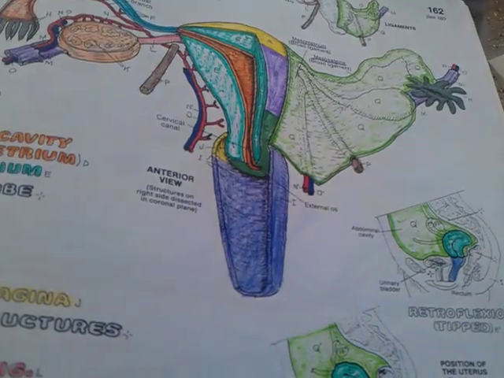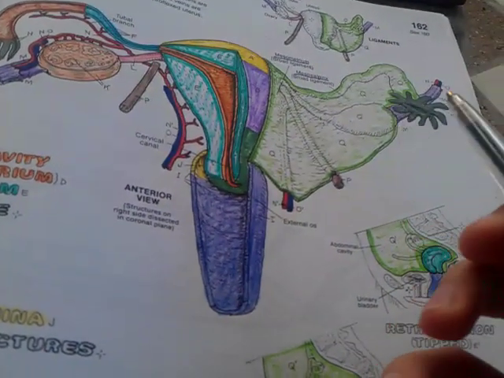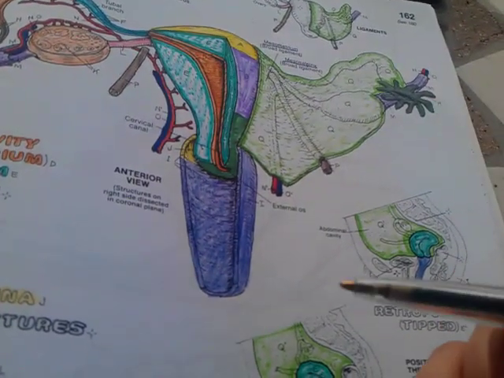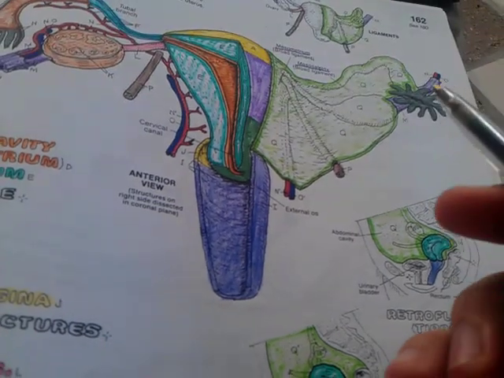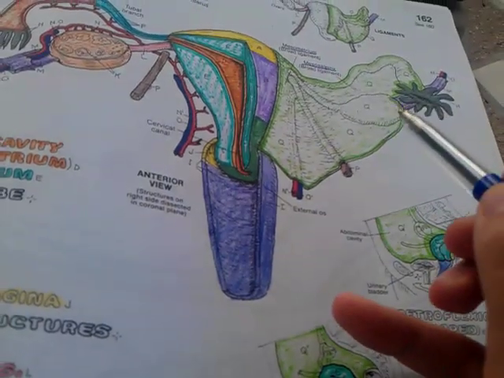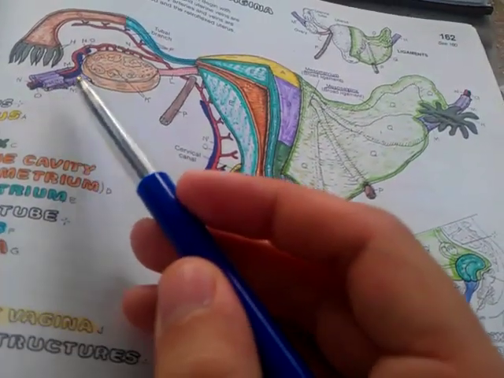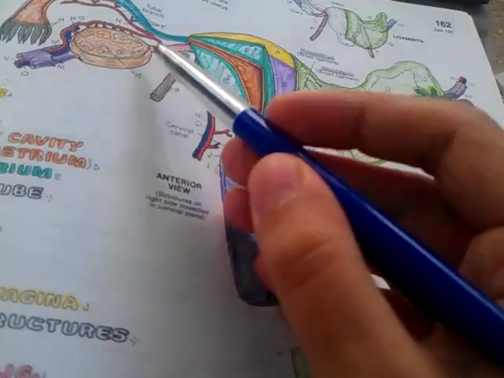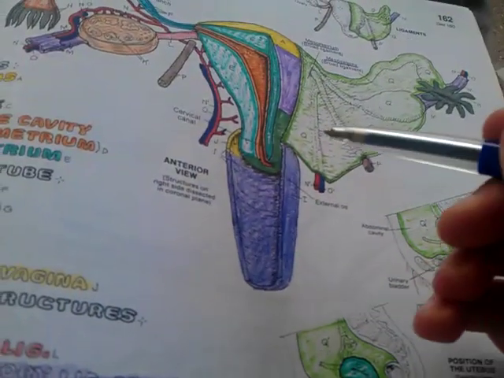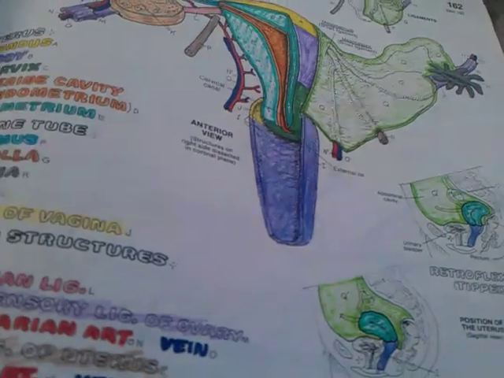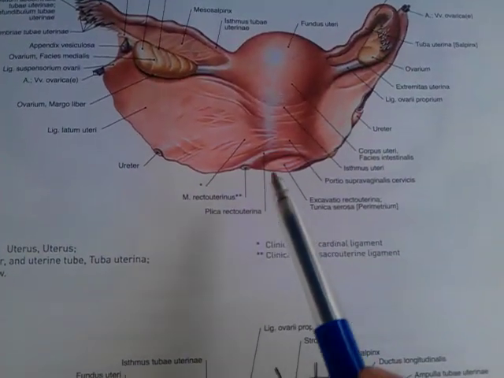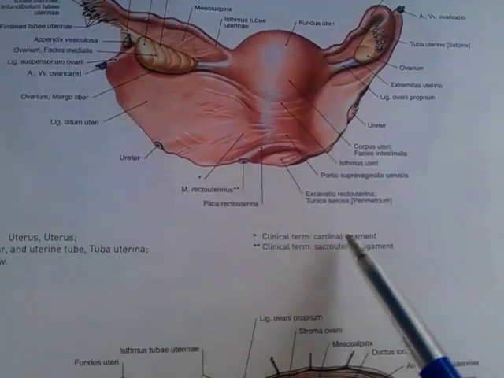The ligaments of the uterus connect the uterus to the pelvic walls and the neighboring organs. Firstly, you have the ligaments that connect to the lateral pelvic wall: the broad ligament, the suspensory ligament of ovary in purple, the ligament of ovary, the round ligament of uterus, and the transverse ligament, or the ligamentum cardinale. You can see here it says cardinal ligament.